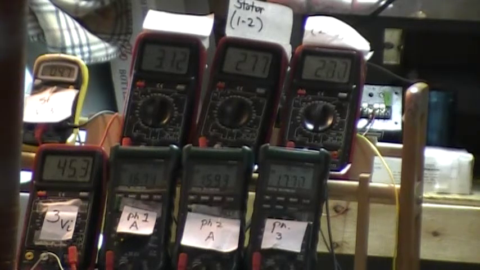Phase 3 is currently fluctuating between 1.7 and 1.9 amps. We're going to place that over there. And we see we loaded down phase 3.